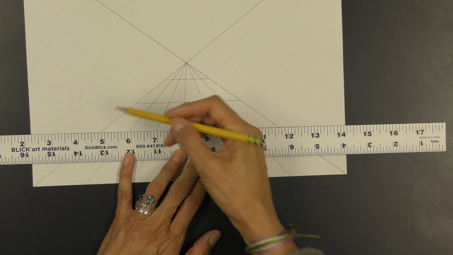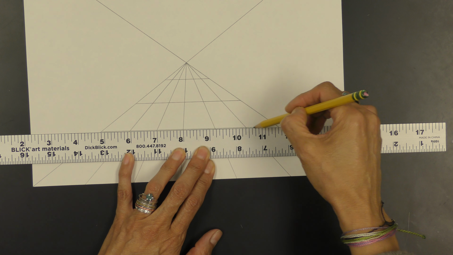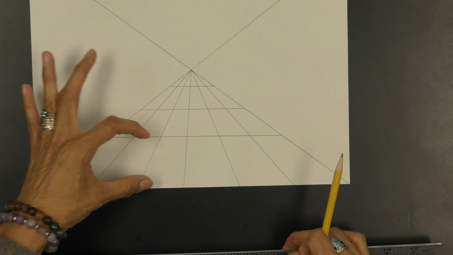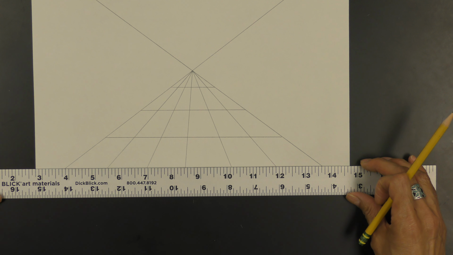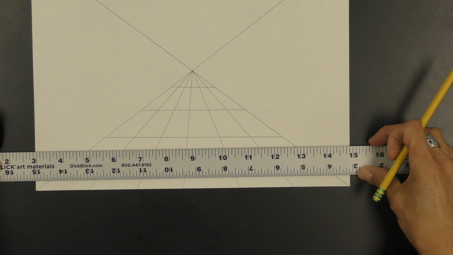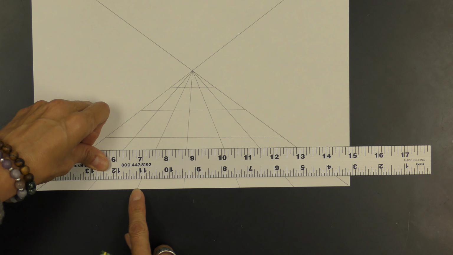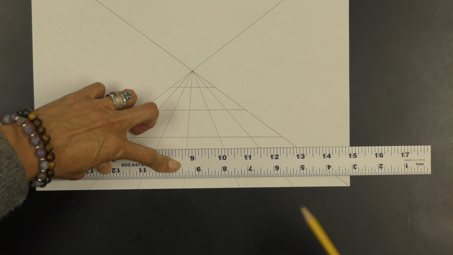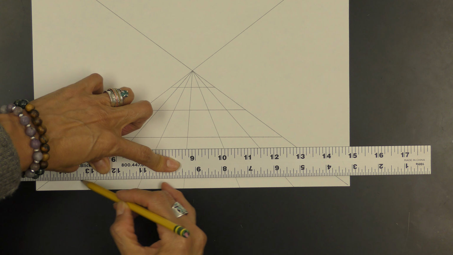This looks about right, I think. Straight across. And I'm going to do one more. This section is really big, but I think I'm going to just cut it down a little bit. And if you're not sure, you don't want to make it crooked, you can also raise your ruler so you can see that it's parallel to the bottom of your paper. And then that way you don't go crooked across.